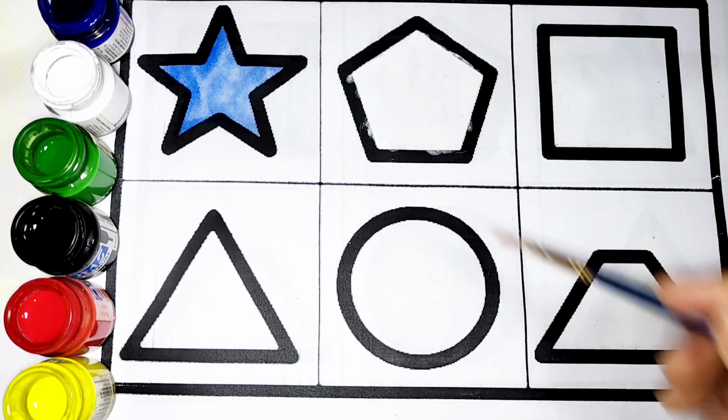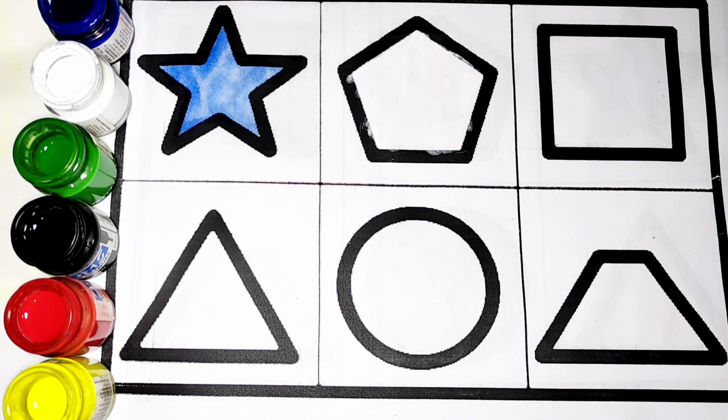Now we are coloring the shape of pentagon. The next one is square. Now we are using the color of black.